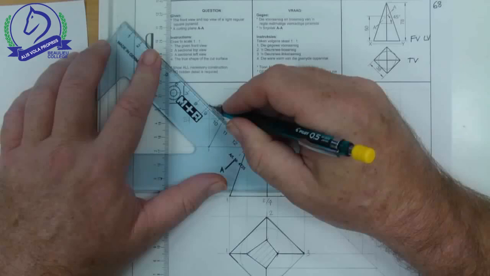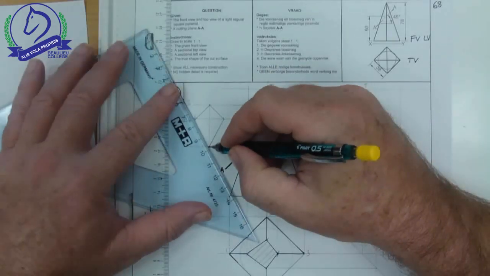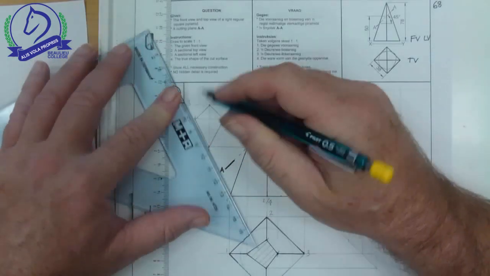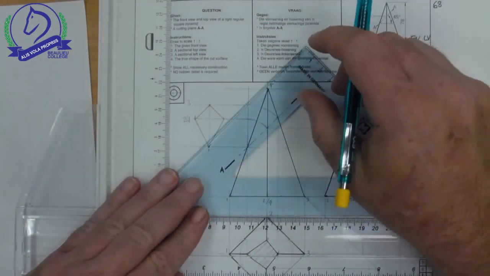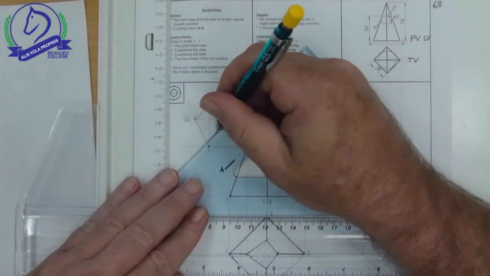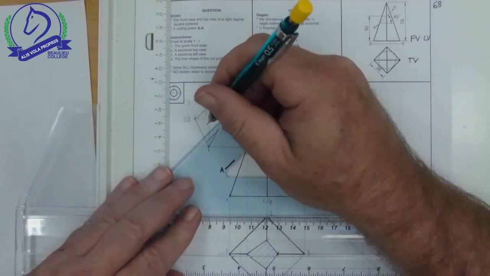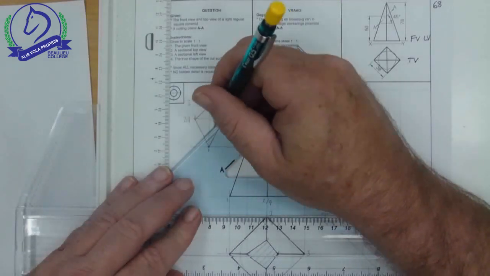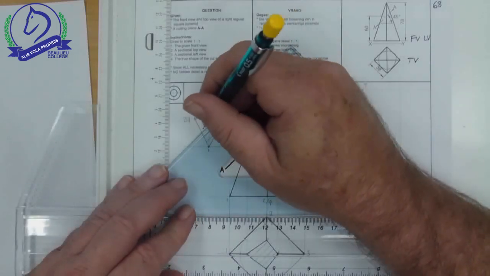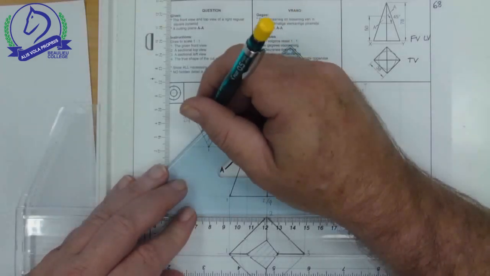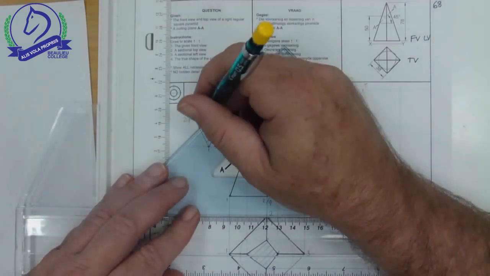The true shape also needs to be hatched and labeled. So there is my true shape. My hatching.